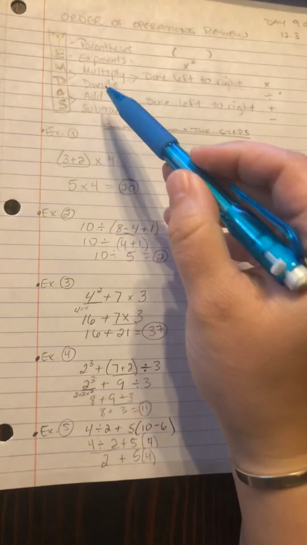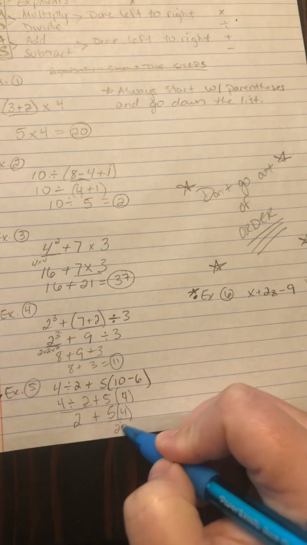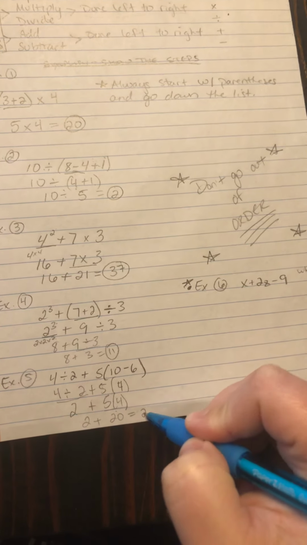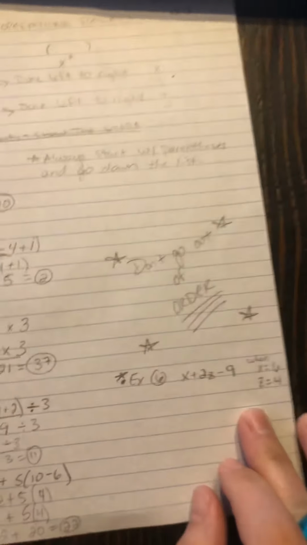Well, now we're left with our multiplication and addition. Multiplication comes first. That's 20. We carry the rest down. 2 plus 20 is 22. All right. That's a review on our order of operations. Now we're adding it together with our 12-2 stuff.